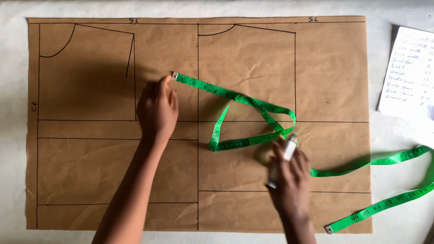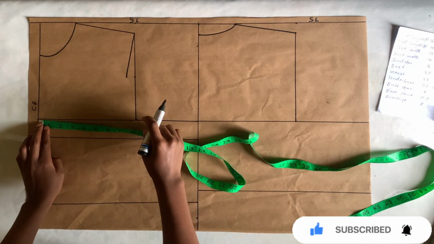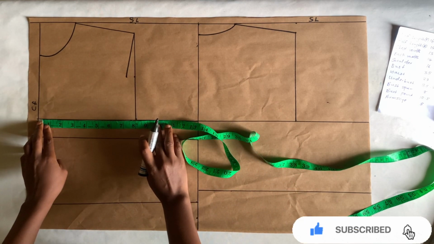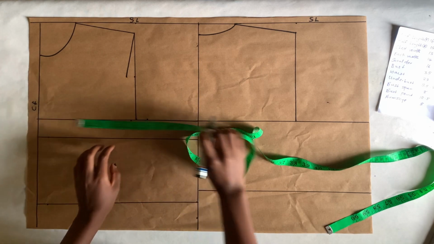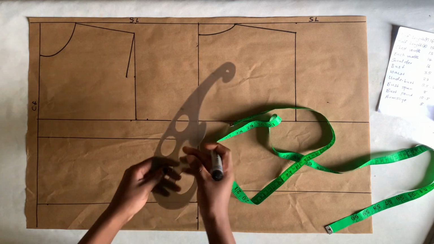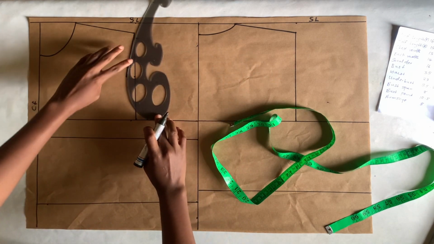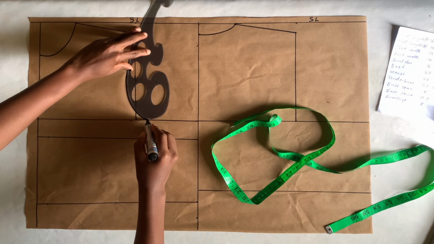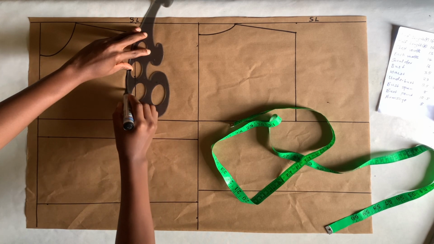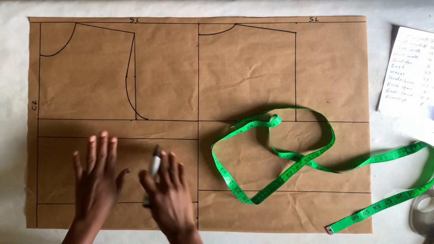Then after ruling the line, guys, I'm going to come to the chest line, and I will take the bust measurement divided by 4. Then with the help of the curve ruler, I'm going to make a curve from that point to meet this other point, just like this. You see what we have, guys?